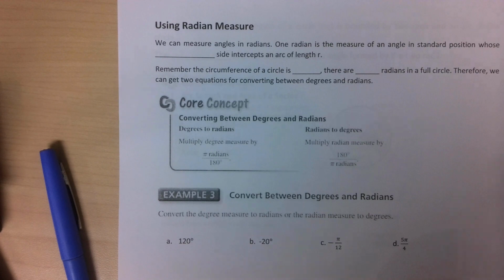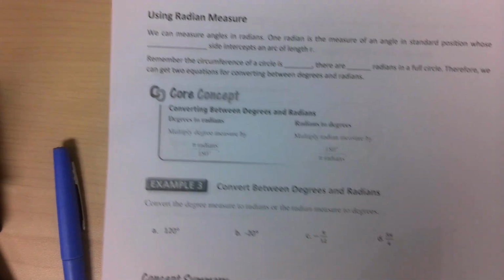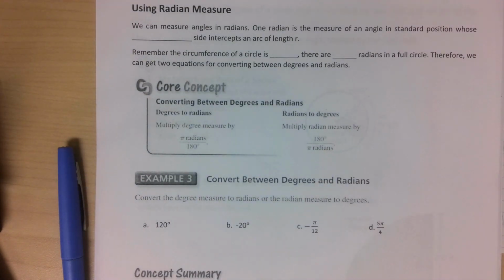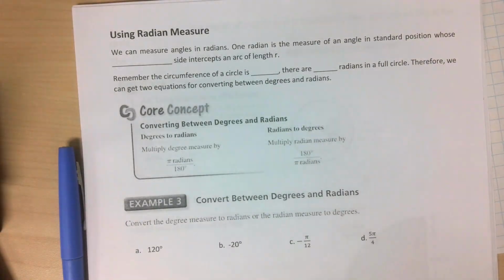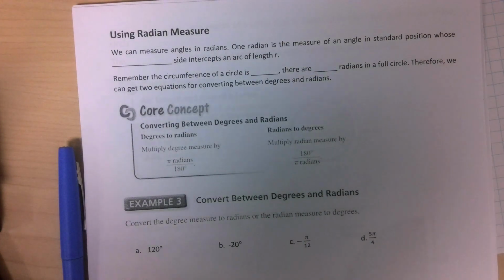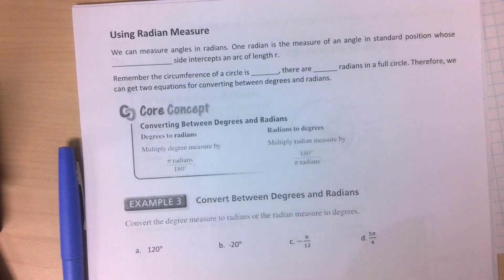So, when we talk about using radian measures, I'm going to explain what radians are in words here, but there is a very fantastic animation that I recommend you watch. The link is down in the description. Please watch that animation if you're having trouble wrapping your mind around what a radian really is.